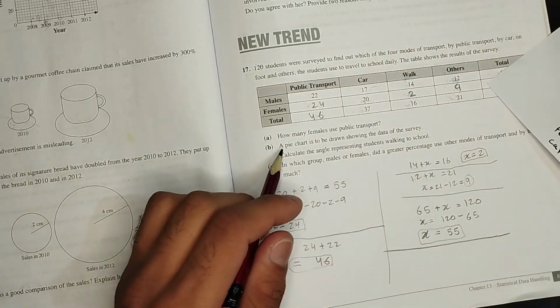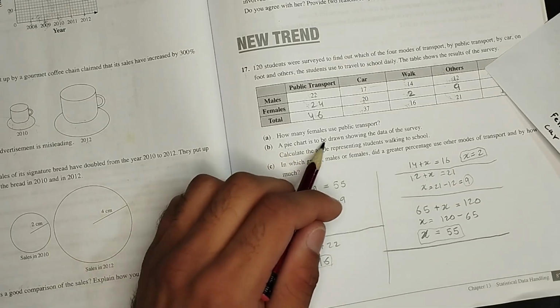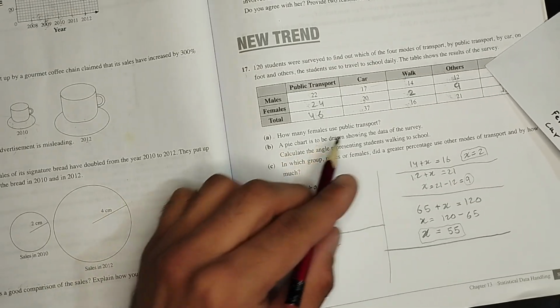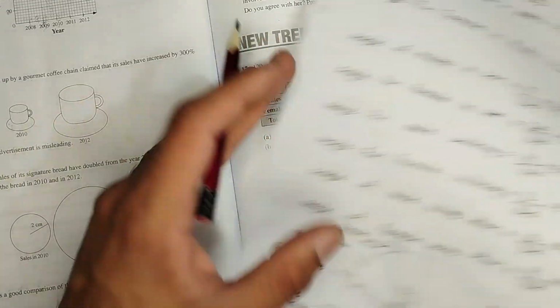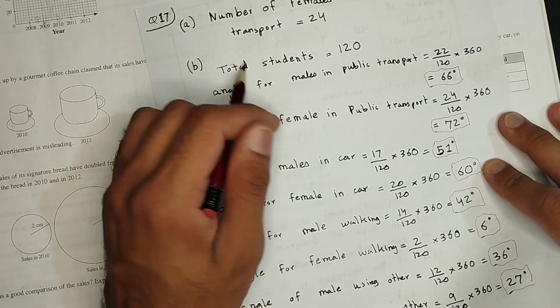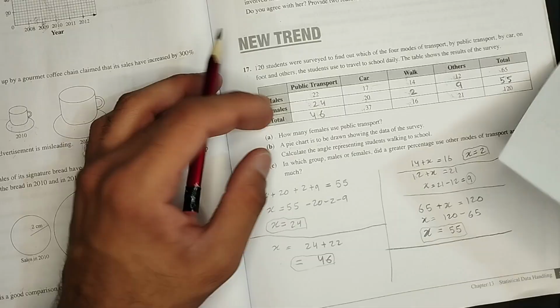Then they're asking us, now this is where it gets a little troublesome. A pie chart is to be drawn. They are telling us to make a pie chart to show the data of the survey. The data is given to you and we're just going to make a pie chart. So for that, first of all, we need to have a table. Do we have the table? Yes, we have the table. So we're not going to bother making another table.